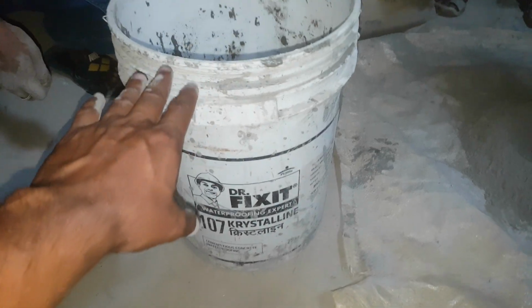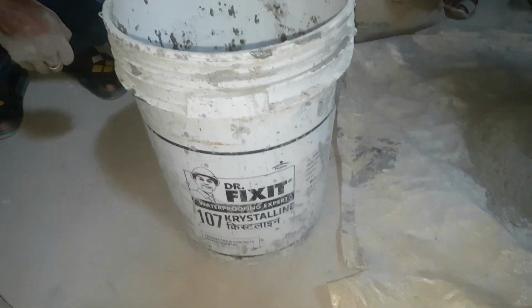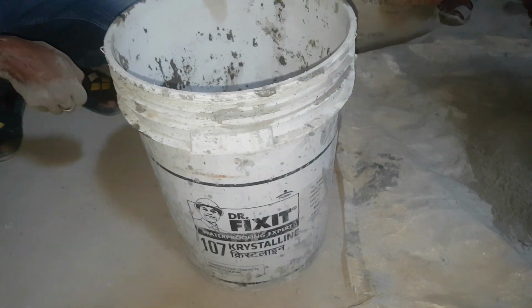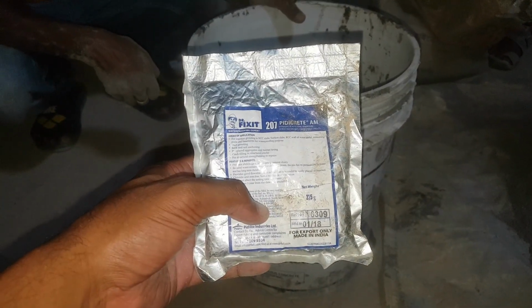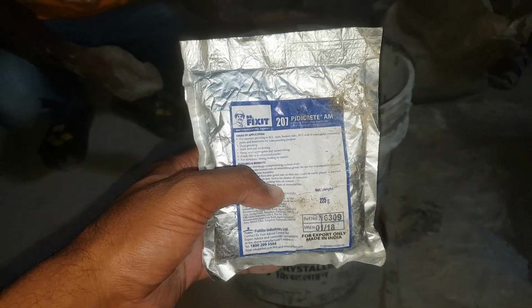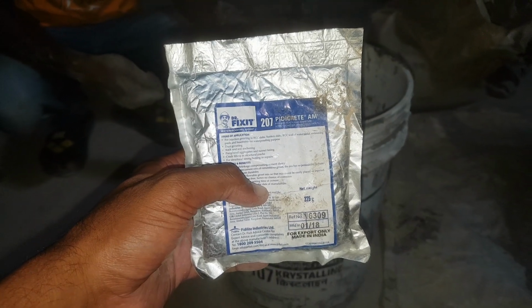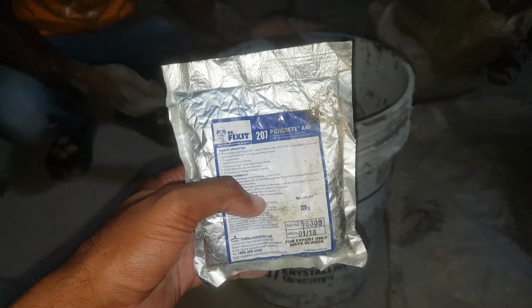By this chemical we will make our grout, then we will brush the paste onto our wall. This is our empty container. Here we will make our grout for injection, and we will make this grout with the chemical Dr. Fixit 207 Pedicrit AM.